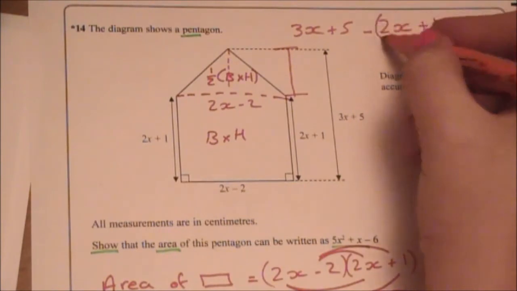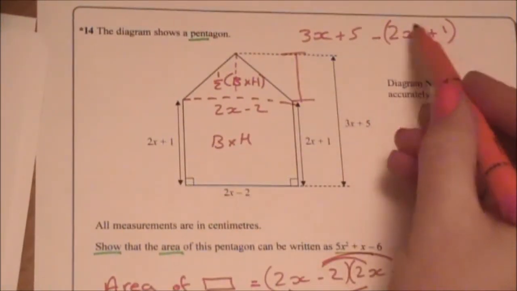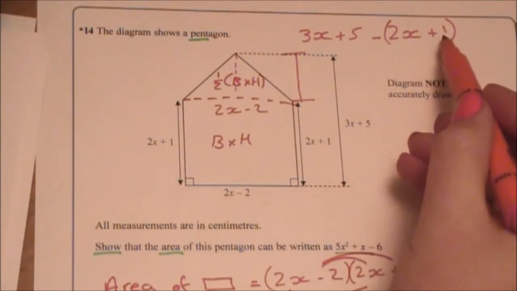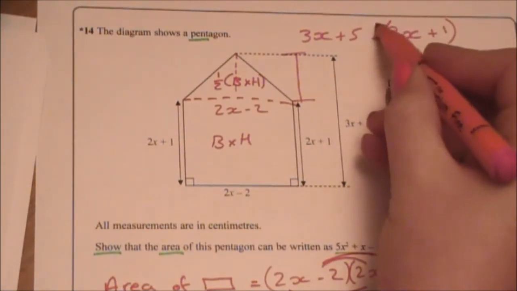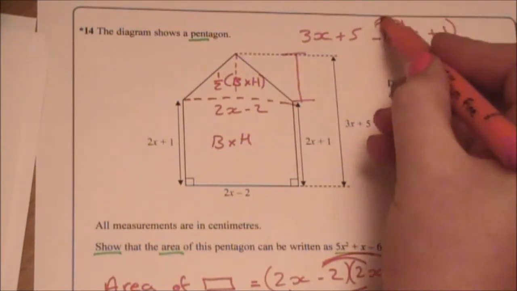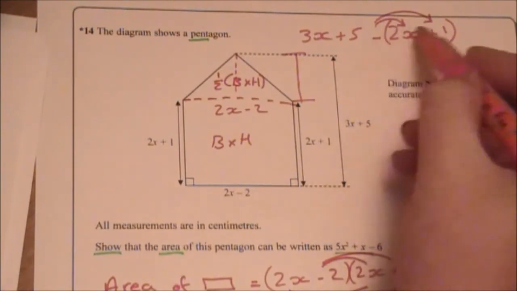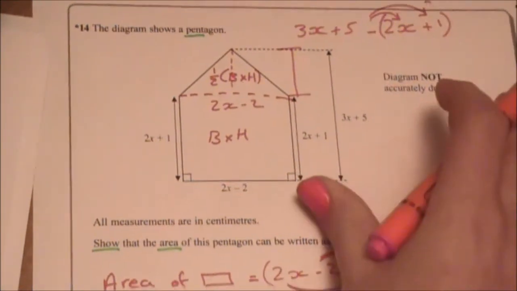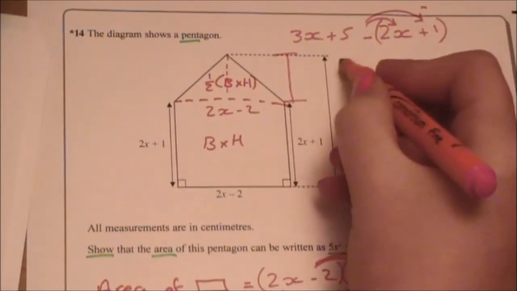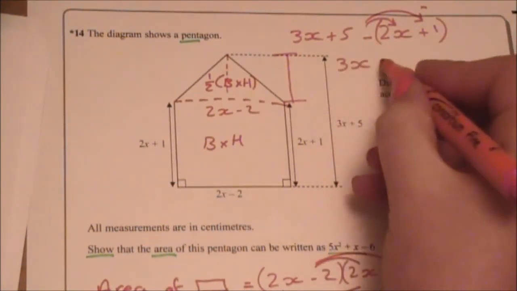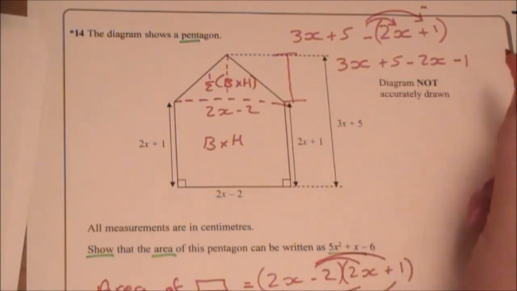This isn't the case because you have to take away the whole thing, the 2x and the positive 1, which means that that is a negative 2x. And even though it was a positive 1 there, the fact that there's a negative now affecting it means it's going to become a negative 1. So what I've actually got is 3x plus 5 minus 2x minus 1.